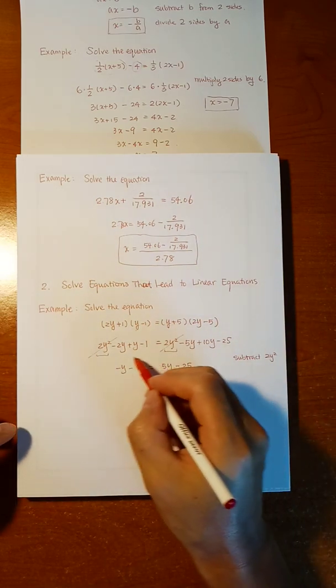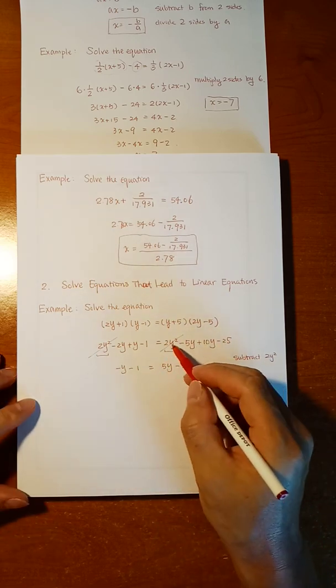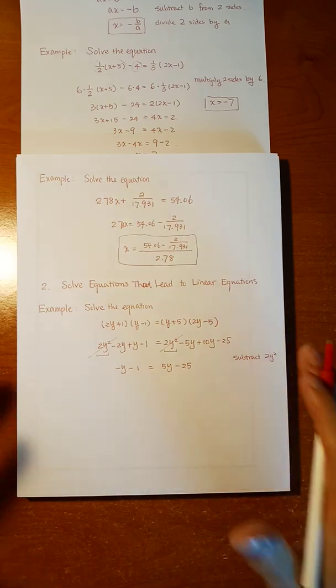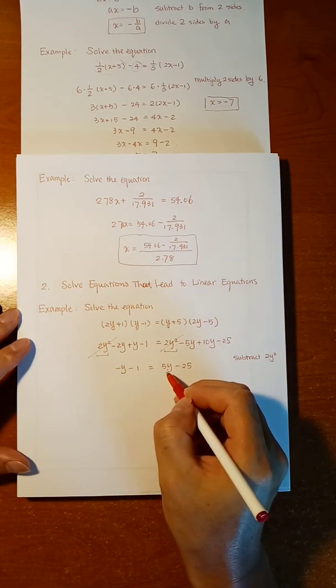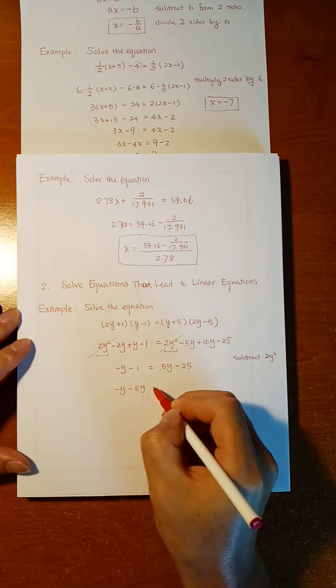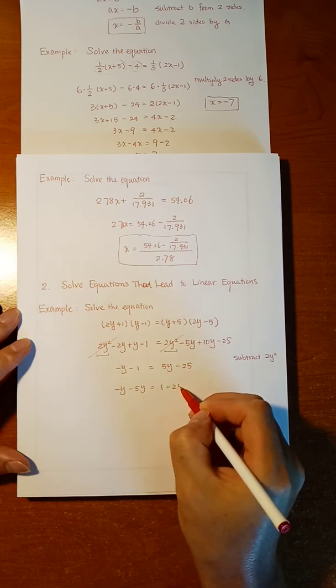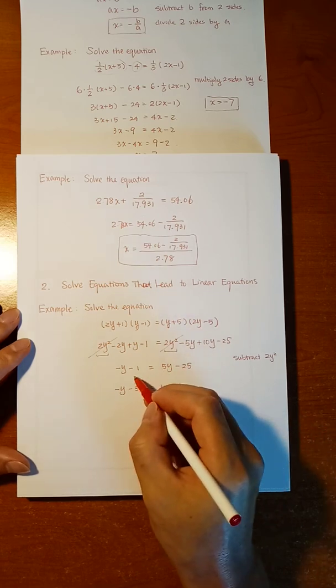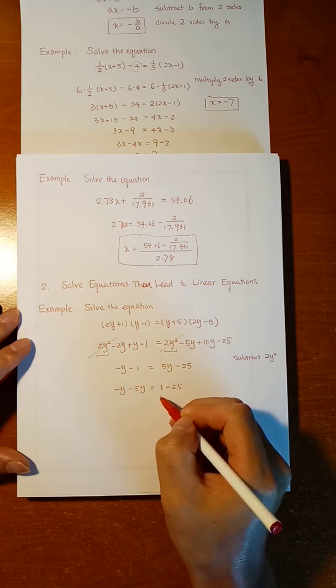Okay, so now this becomes a linear equation. It does not include the square term. The square term is cancelled. Okay, so you move this 5y to the left side. That becomes minus 5y. Negative 1 to the right side becomes plus 1. Positive, move to the other side, negative. Negative, move to the other side, positive.